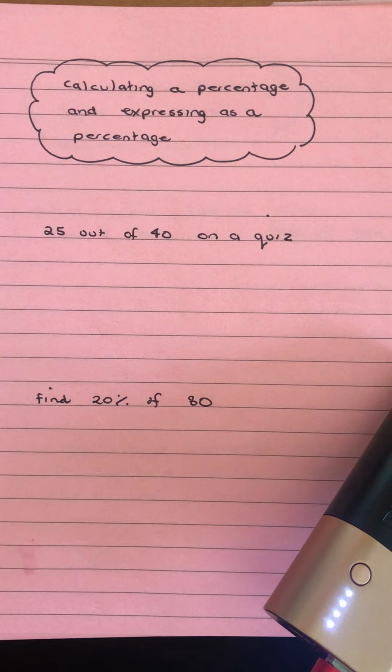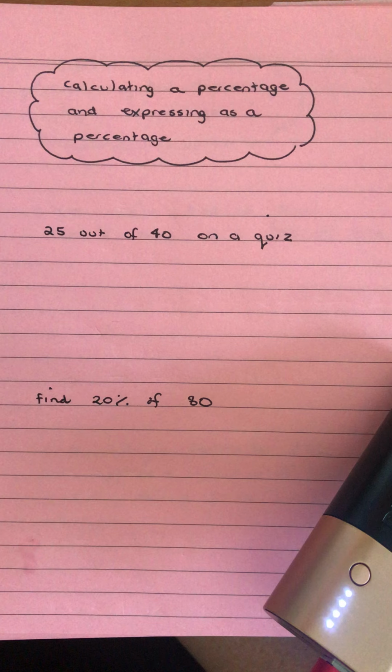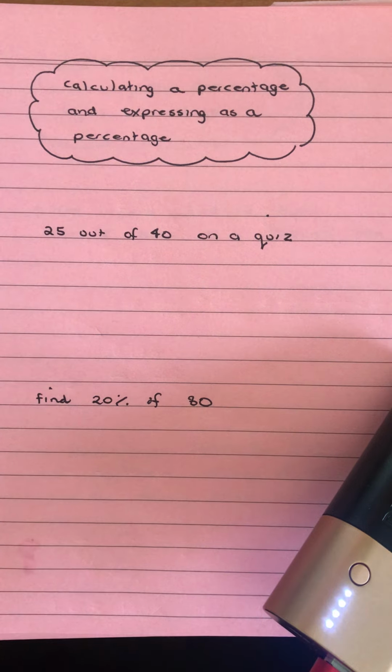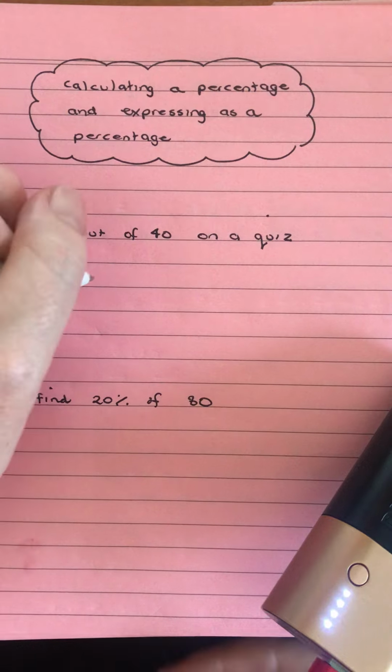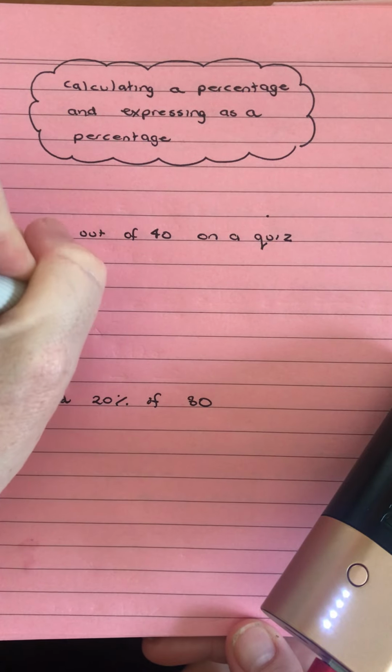In this video, I'm looking at how to express a number as a percentage and how to calculate a percentage. So 25 out of 40 on a quiz, and we want to work that out as a percentage. One of the questions that a lot of math students want to find out when they get their mark on their exam: how do we find out what percentage that is? So 25 out of 40, we'll write 25 over 40.